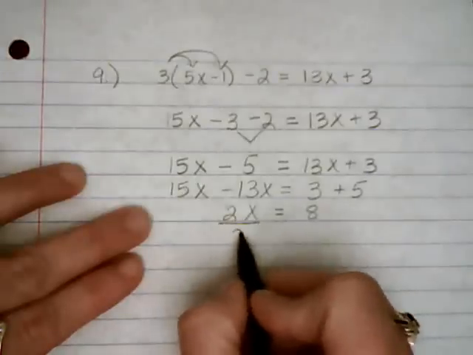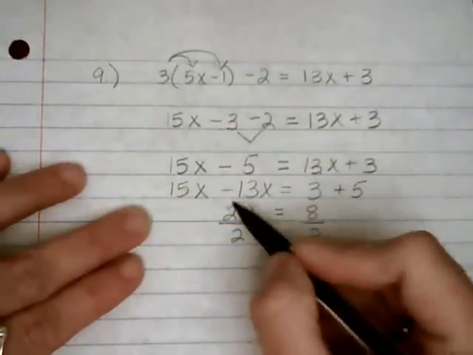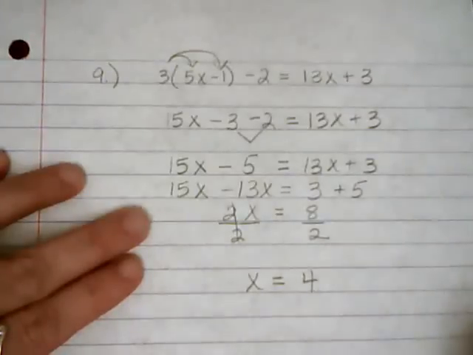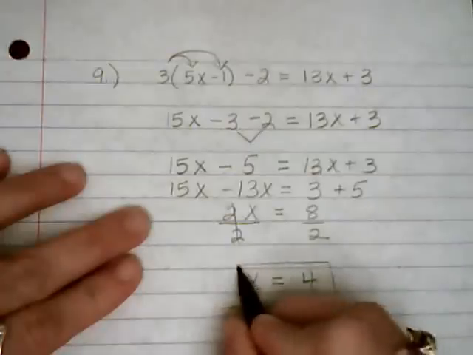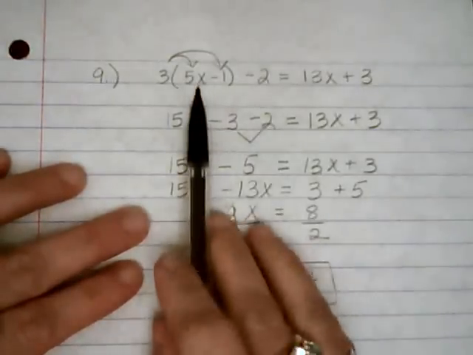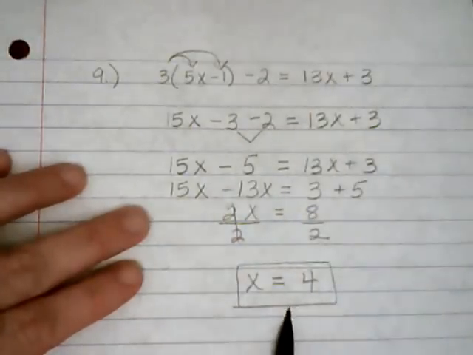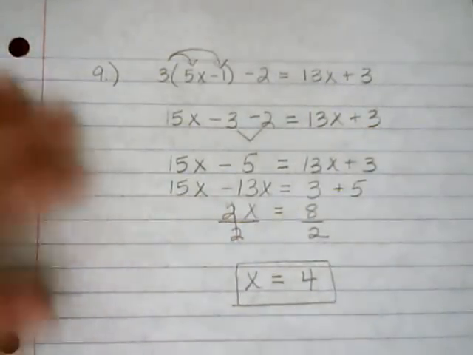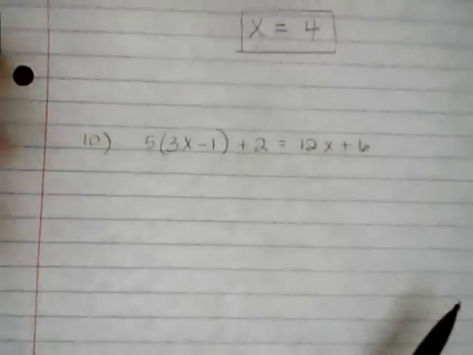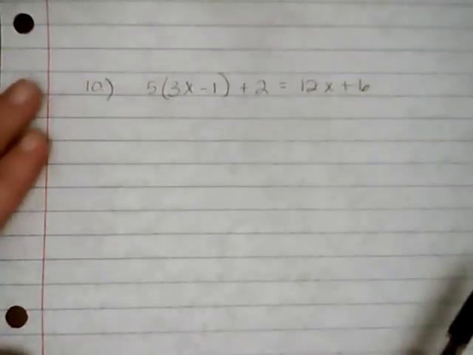And then our last step, divide by the coefficient of the variable. So when I divide by 2, I would get x is equal to positive 4, okay, which would be my solution. So again, this means if I were to go back and plug a 4 everywhere I have an x, then it should give me a true statement. This should be the number that makes the equation true. Okay, let's go ahead and look at number 10. These just give you a lot of practice on combining like terms and simplifying.